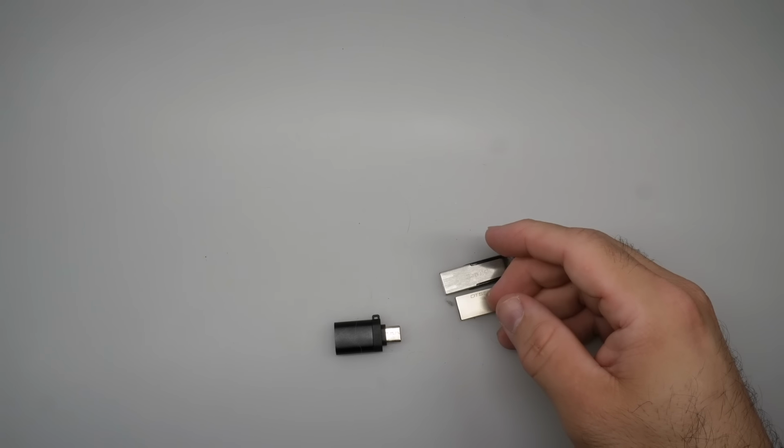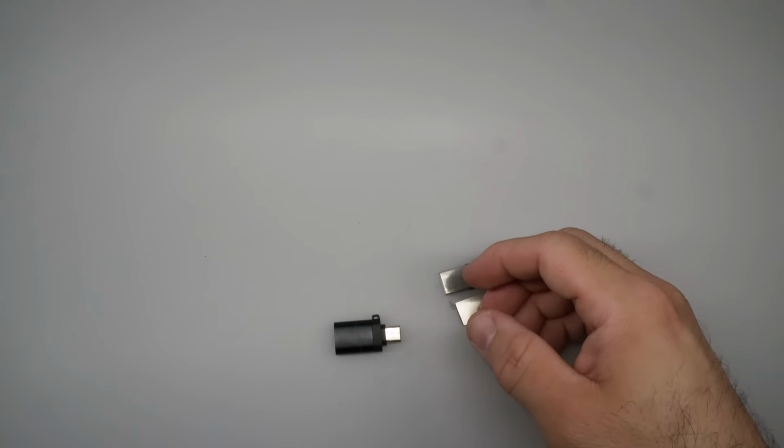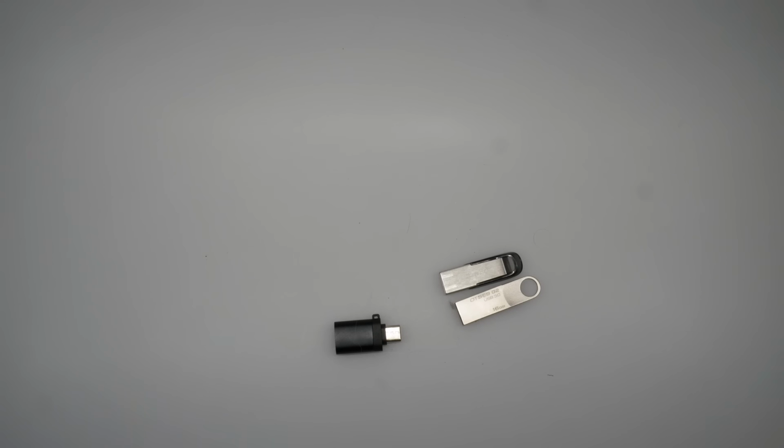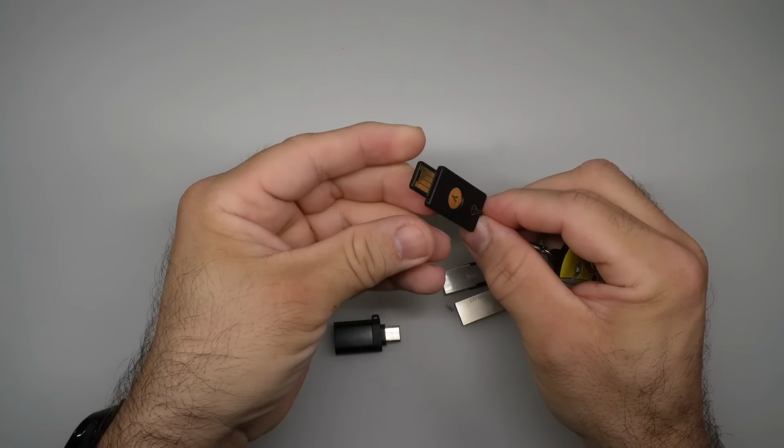So this is the thing, and the last thing that I want to talk about is probably the smallest one, and it's this. It's a YubiKey.